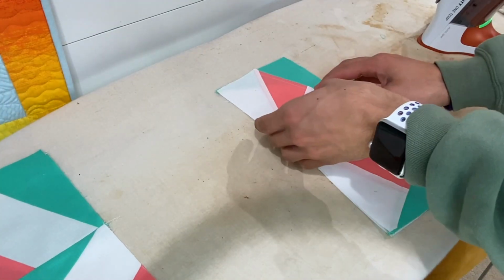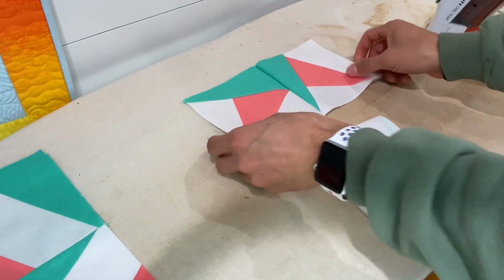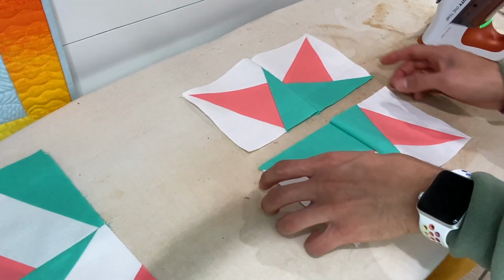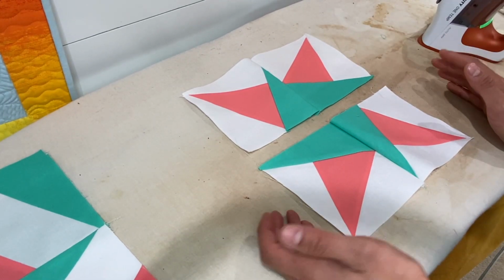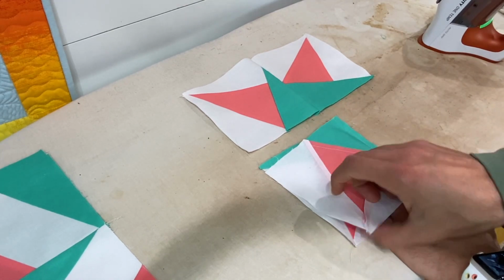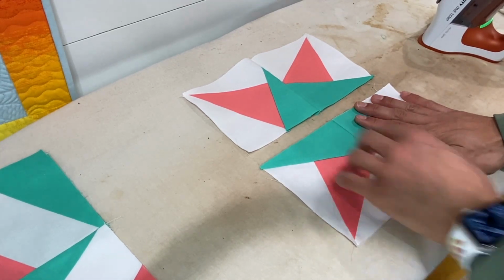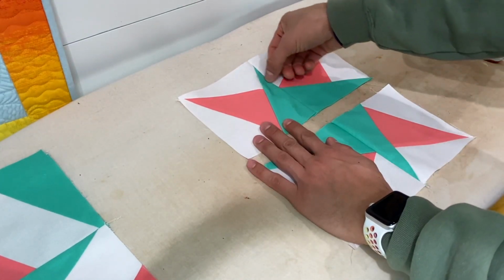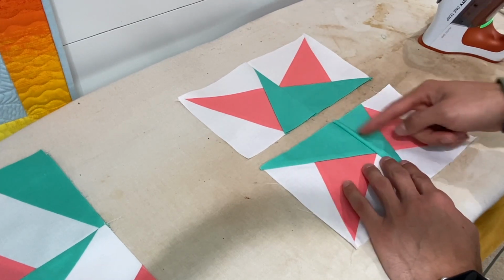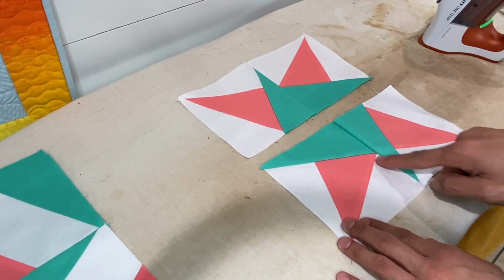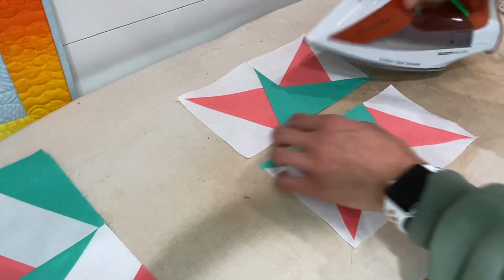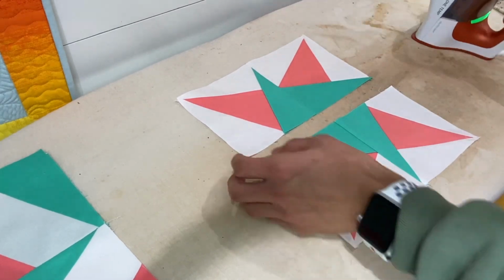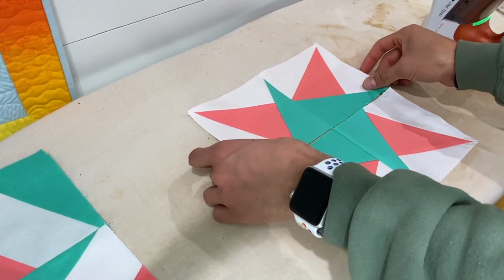So I've got my pieces sewn together. We can see here. What we're going to want to do is press to the dark side. So in this case, we're going to press the seam this way. In this case, we're going to press the seam this way. So it's primarily under the fabric B, that center fabric here, as opposed to being under here at all. Then we're going to go to the sewing machine and sew this together.